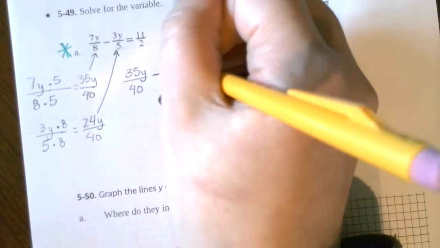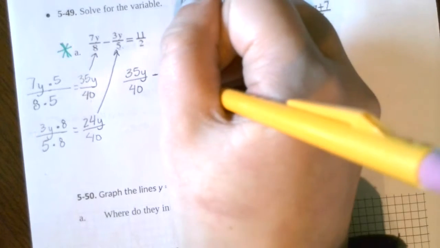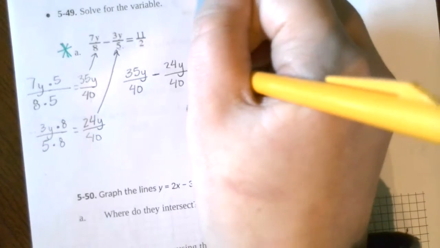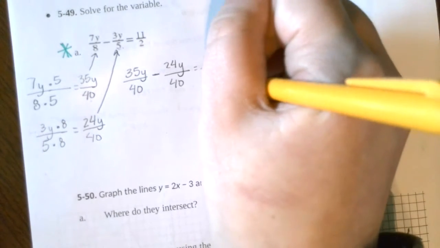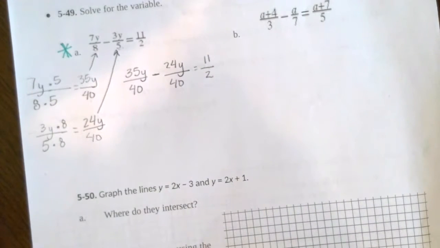So now I'm just going to rewrite my fraction so that it looks a bit nicer. So 35y over 40. Remember that subtraction sign from right there. And minus 24y over 40 equals 11 over 2. And I'm just pulling that from our original equation. Okay, so now we can go ahead and subtract, right?